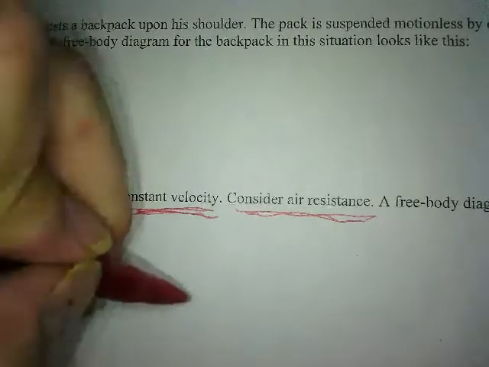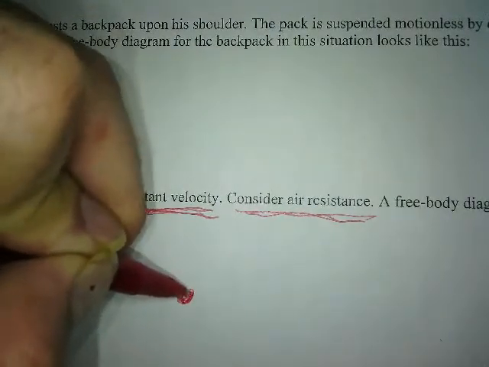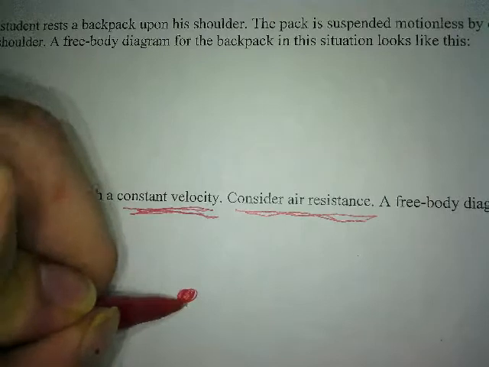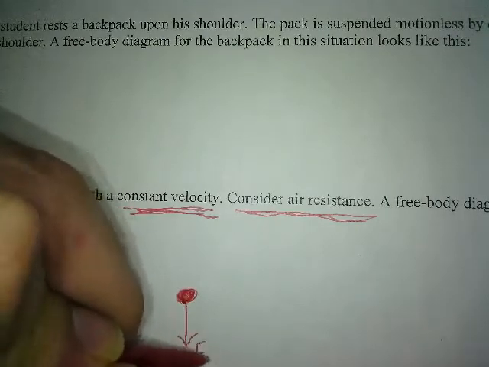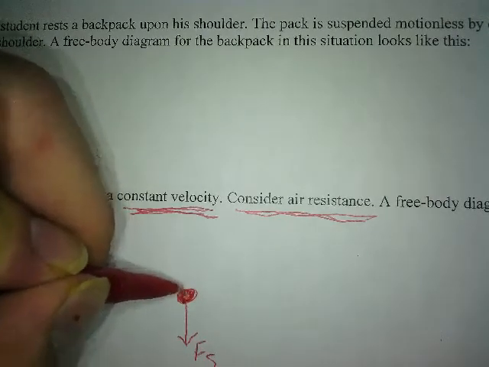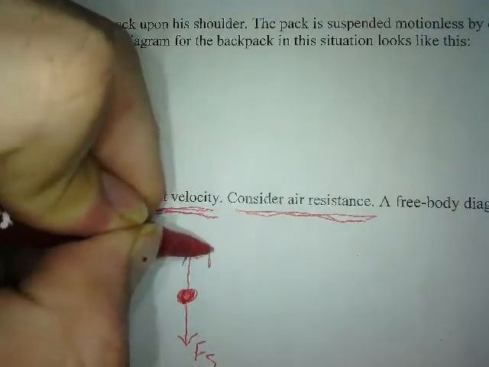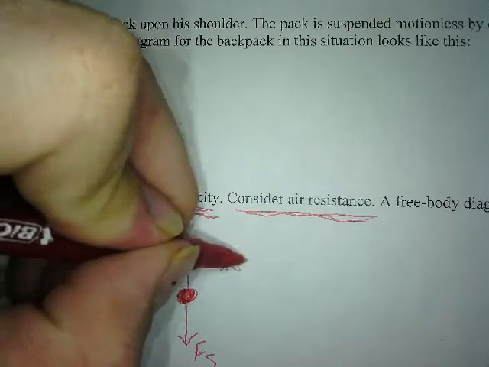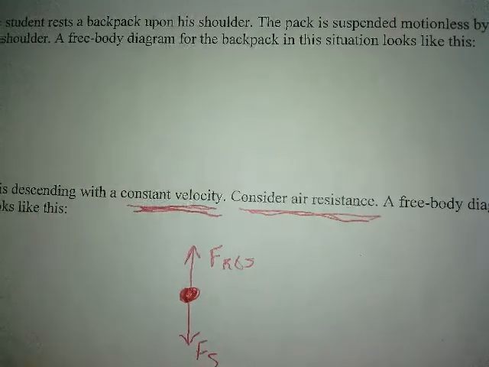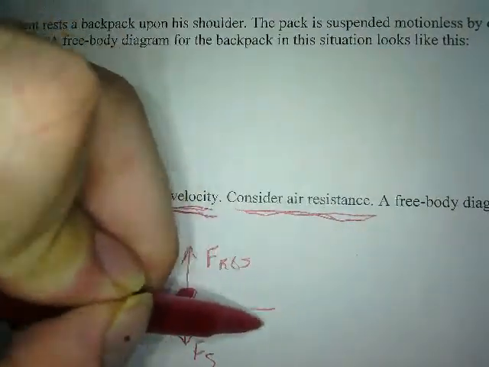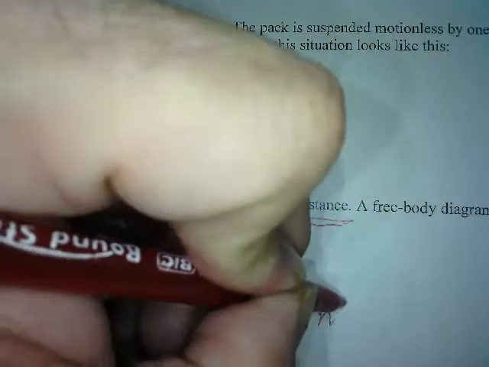So basically, I'll go ahead and do this one for you. We have the force of gravity pulling it down. And you also have the air resistance. Force of the resistance is equal to the force of gravity. That's why it's moving at a constant velocity.